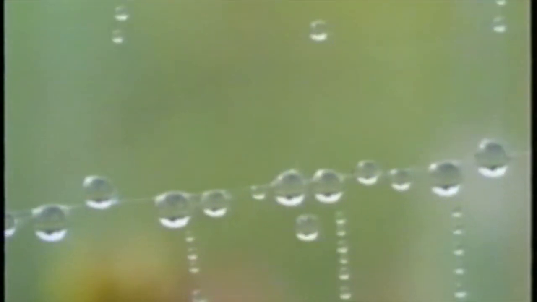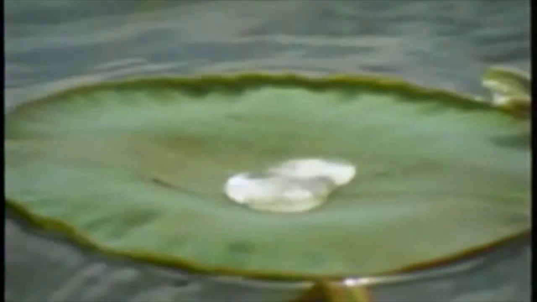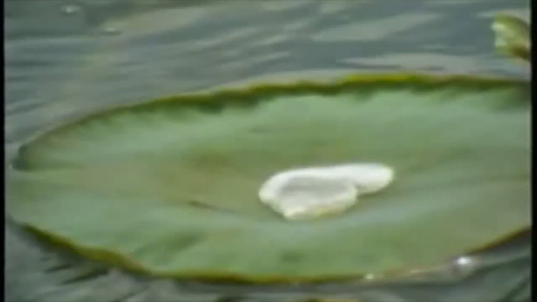Drops so small that their own weight doesn't distort them become perfect spheres. This drop is too large for surface tension to draw it into a sphere. But because of its relative strength, the surface film can be an impenetrable barrier to very small creatures like this copepod.